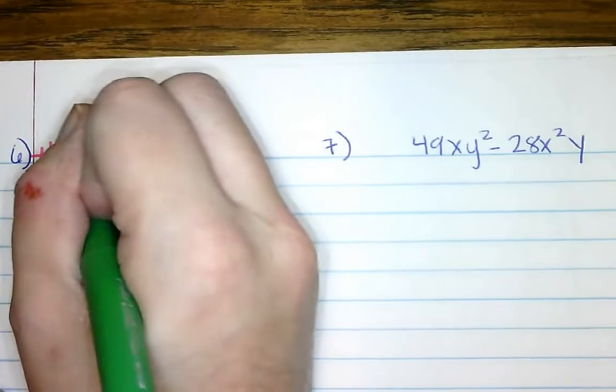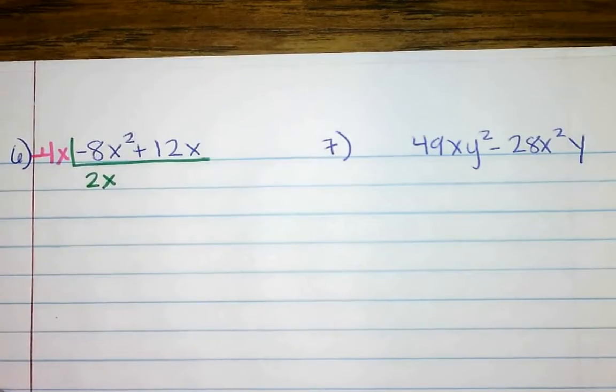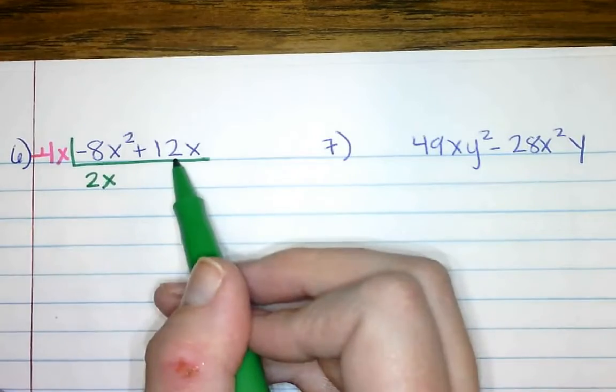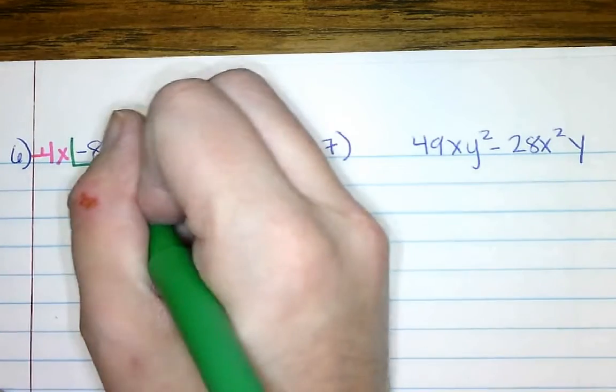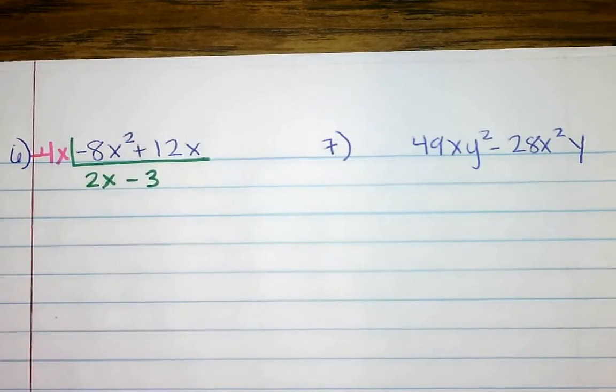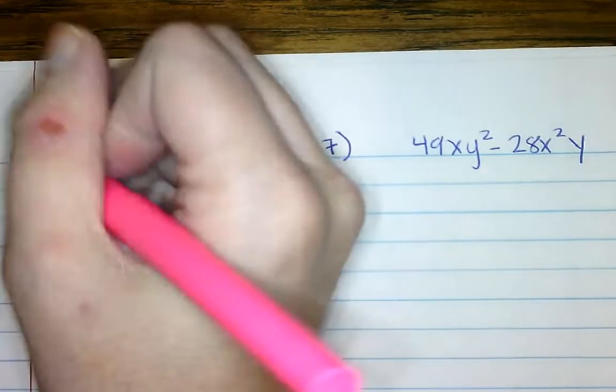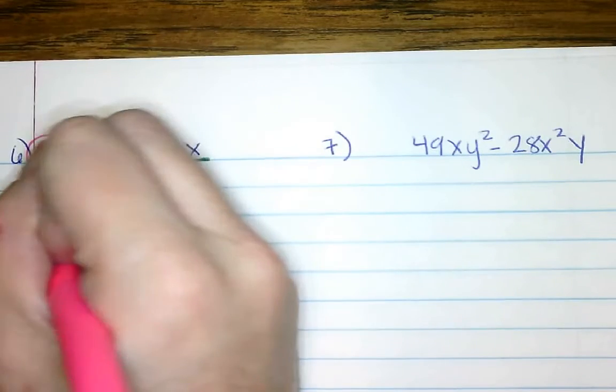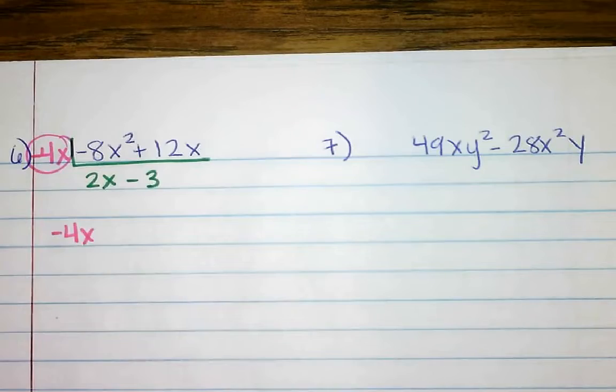And then 12x divided by negative 4x is going to give me negative 3. So my factored form, in this case, would be negative 4x times 2x minus 3.